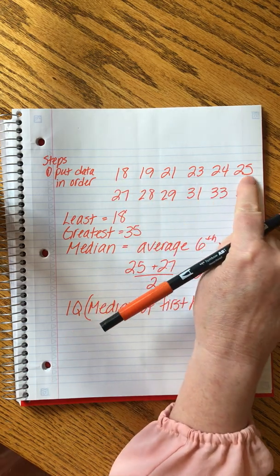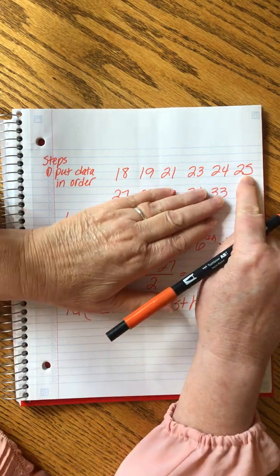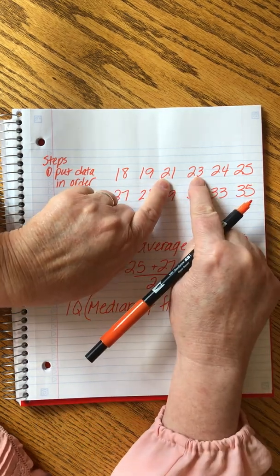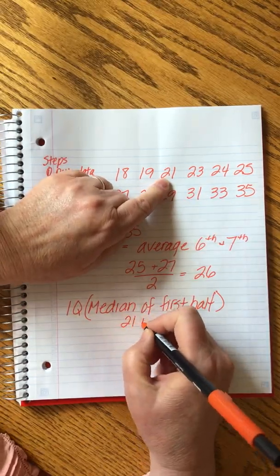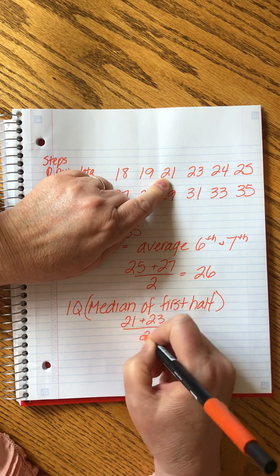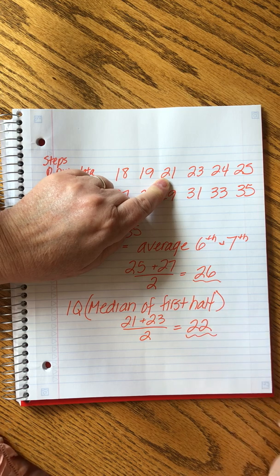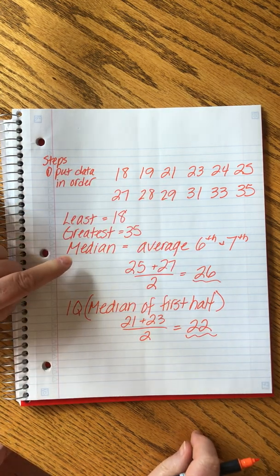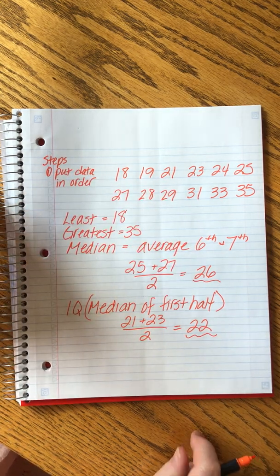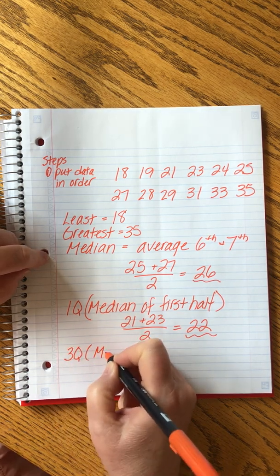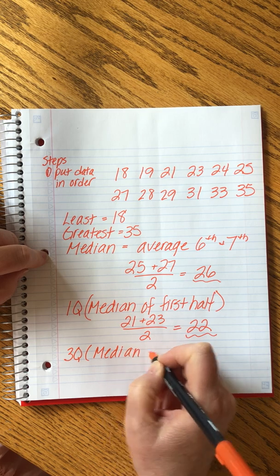So we look at our first set of data and go, okay, we still have an even number of data, so we don't have a quote-unquote middle number. So now I have to average 21 and 23. And again, that's super easy. I know it's 22. I'm going to squiggle these numbers because we need them. And then I'm going to need to find the third quartile, which is the median of the second half.